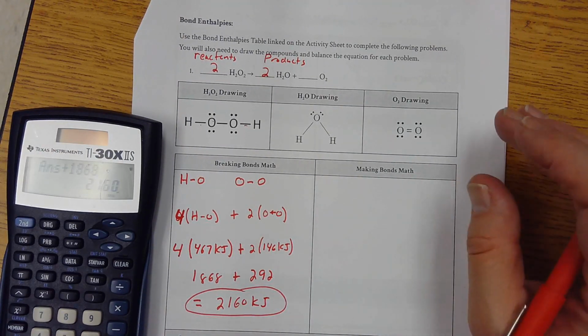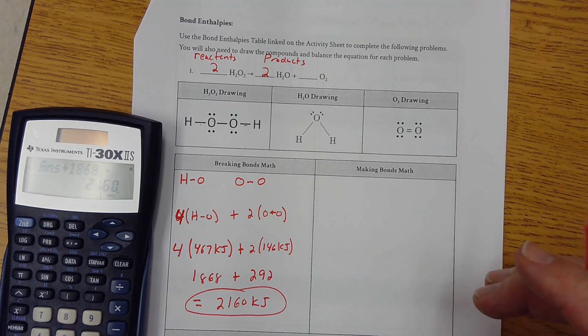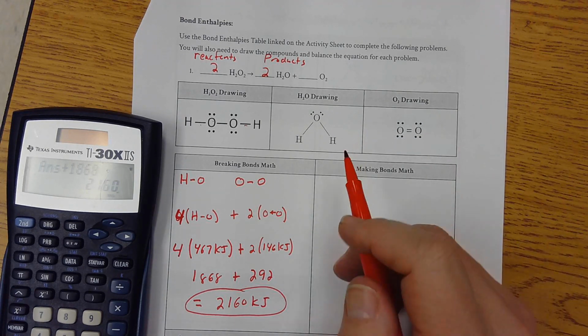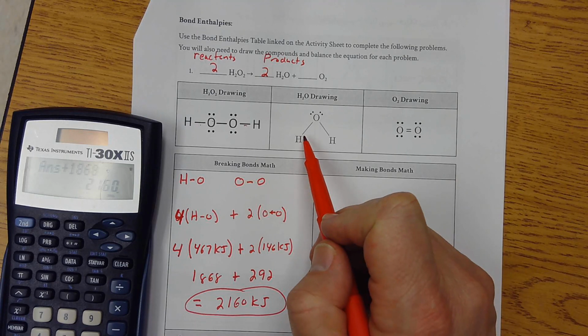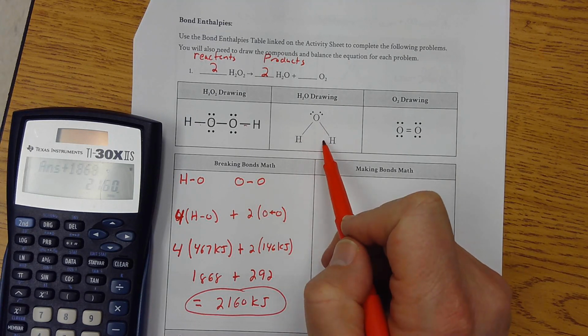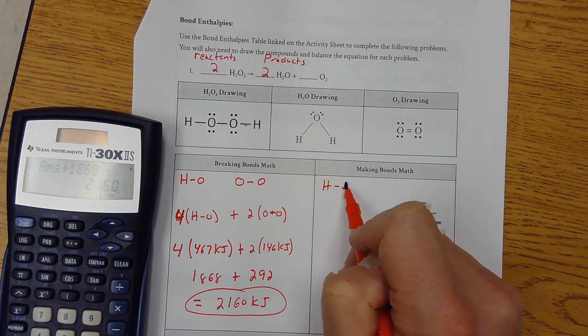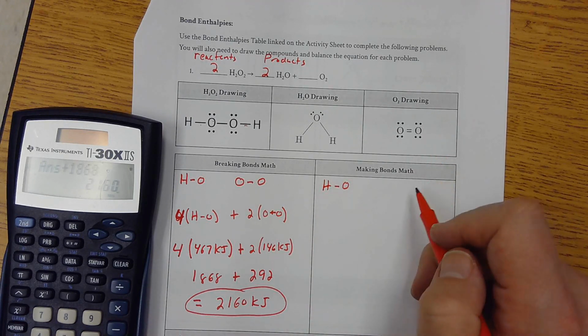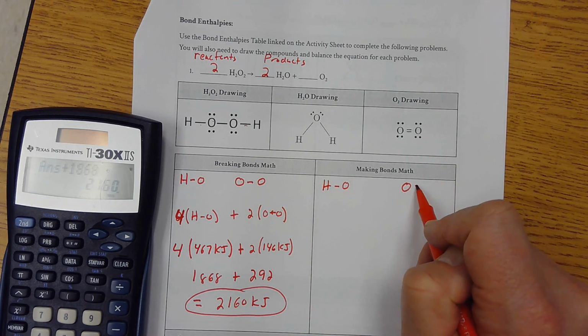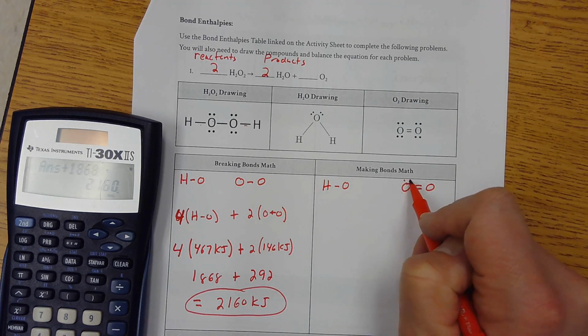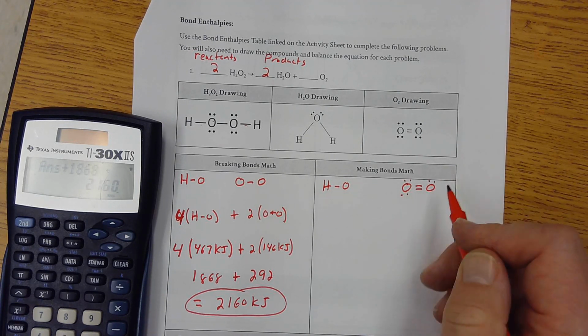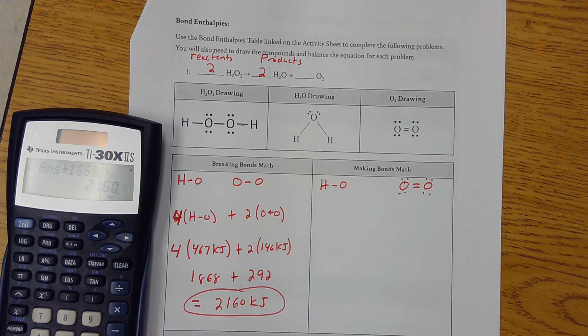Okay, then we're going to repeat the same thing on the other side. All right, so we have an H to O bond here. And I have an O to O bond, but you notice that's a double bond. We can put our dots there. Remember, the dots don't really mean anything in this scenario.